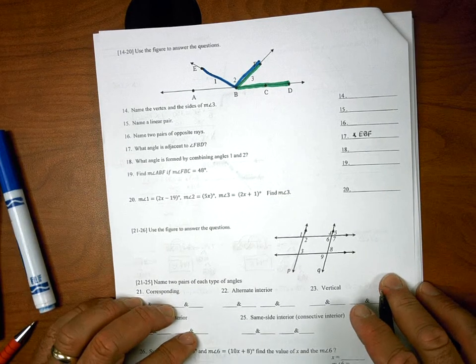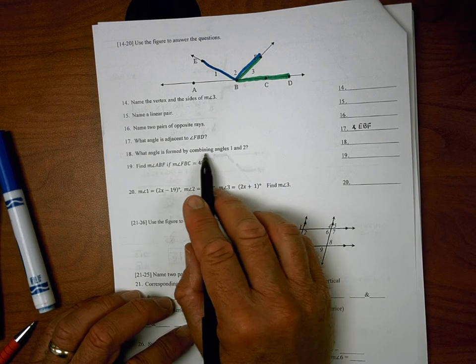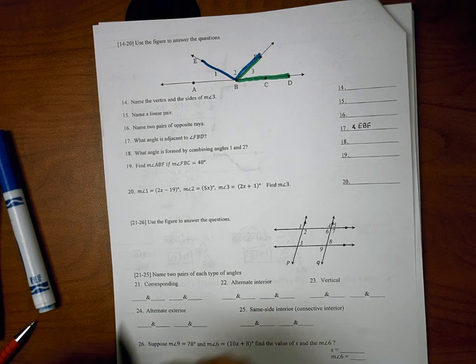All right, number 18. Number 18, we're saying what angle is formed by the combined angles of angle 1 and angle 2.